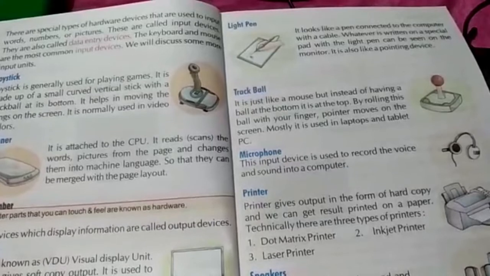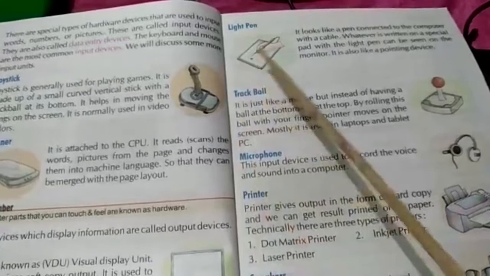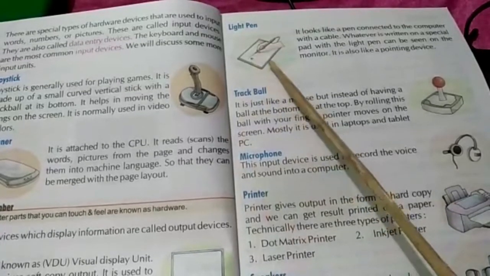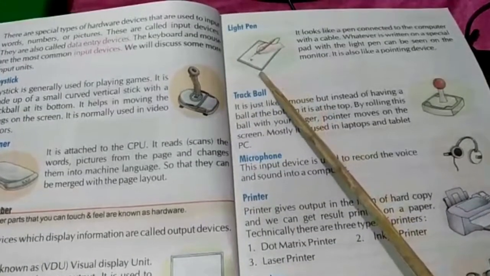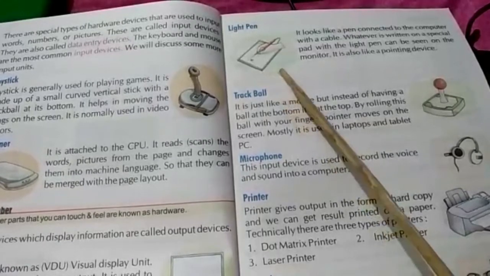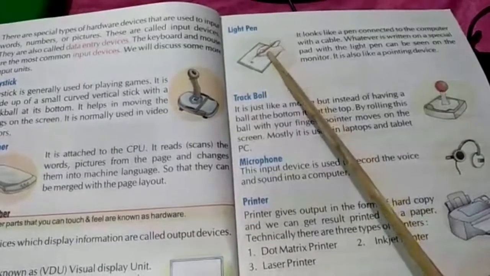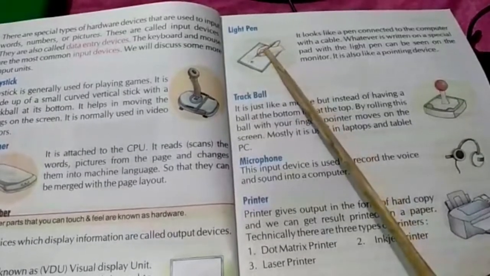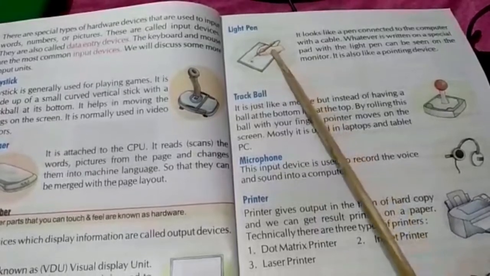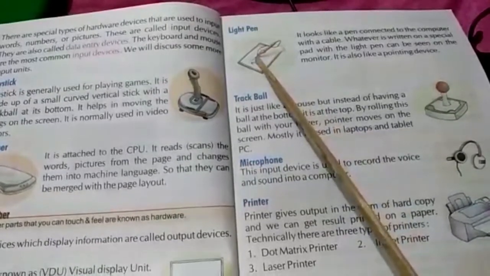So whatever is written on the special pad with the light pen can be seen on the monitor. It is also like a pointing device. So whatever we write with this pen is displayed on the monitor. It is not used much but rarely used.